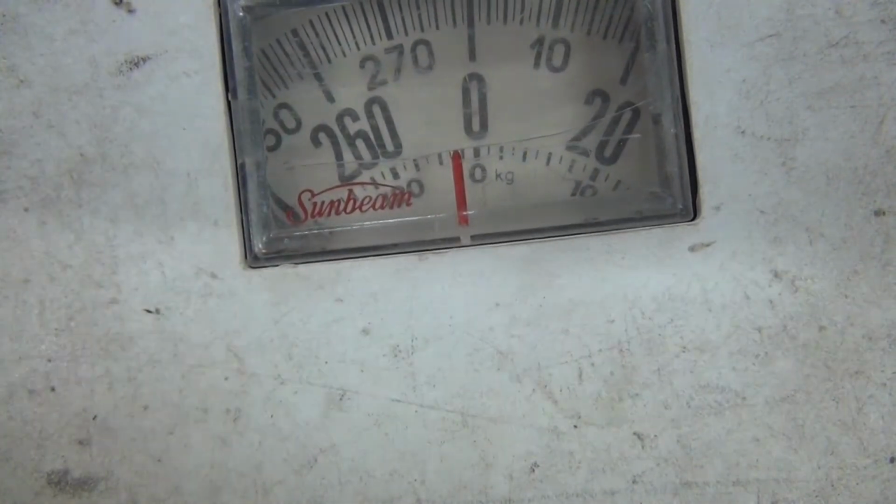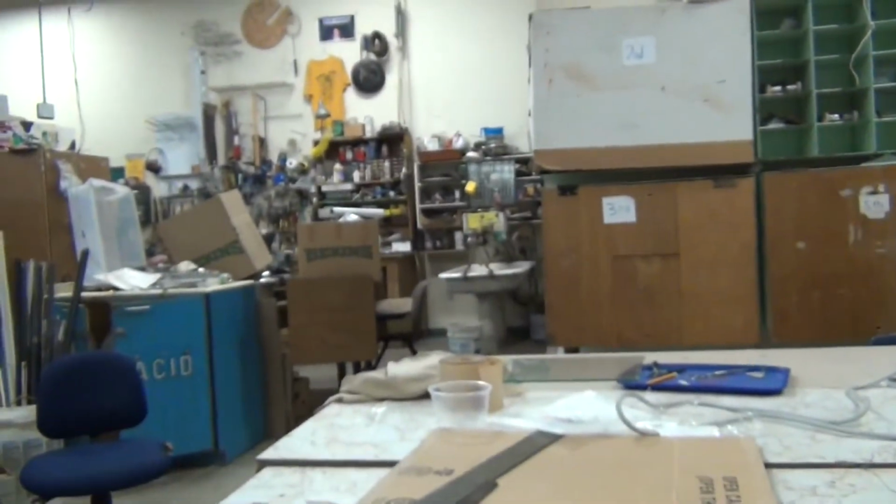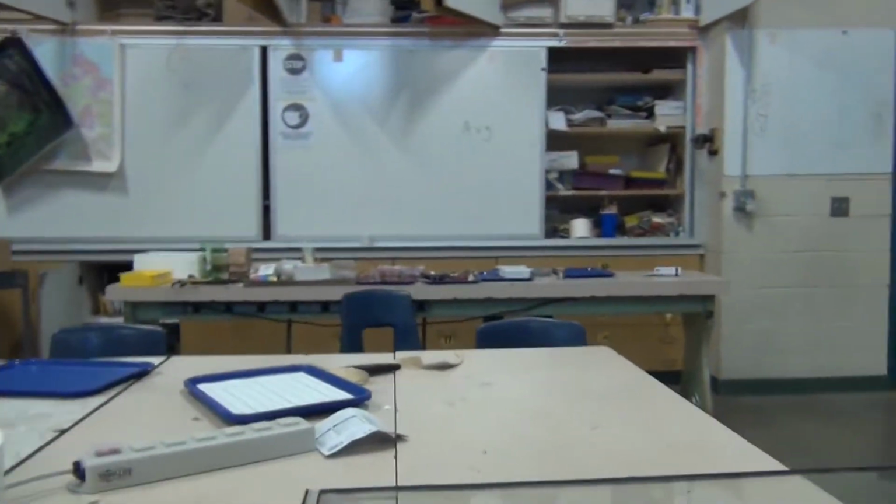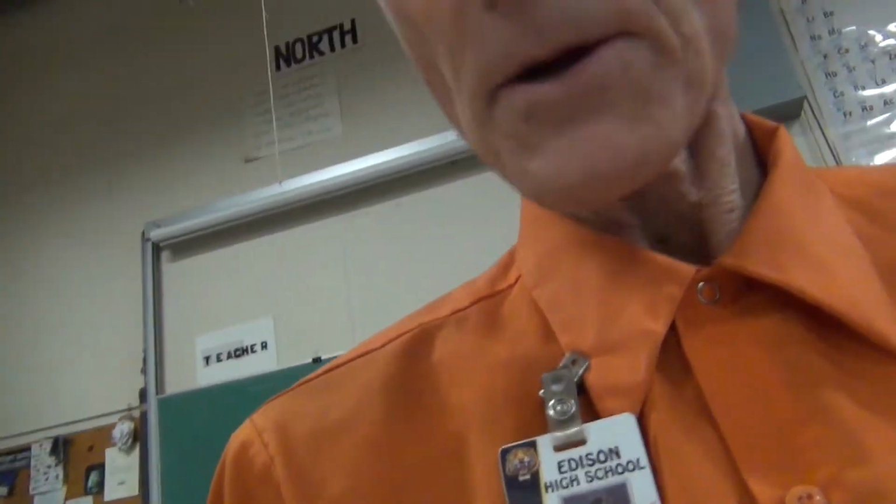I mean, this is a funky bathroom scale, but it actually weighs 14.7 pounds. But I'm going to call it 15 because it's easier math. So, 15 pounds per square inch. 15 pounds per square inch is air pressure.